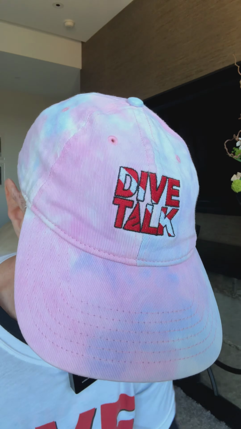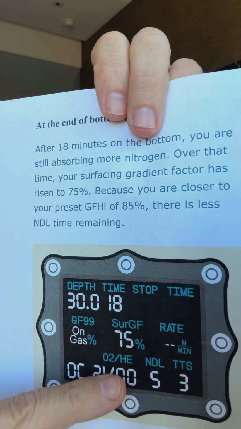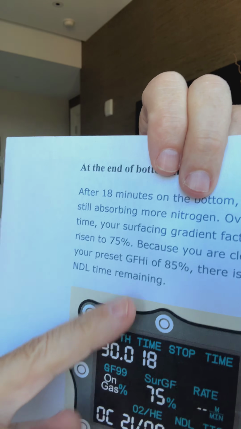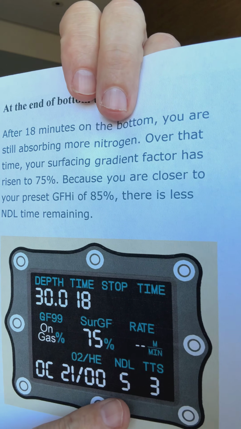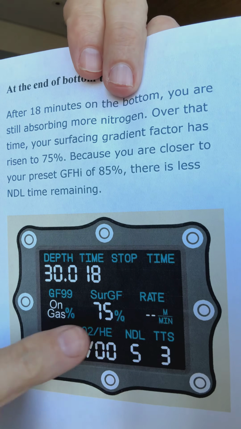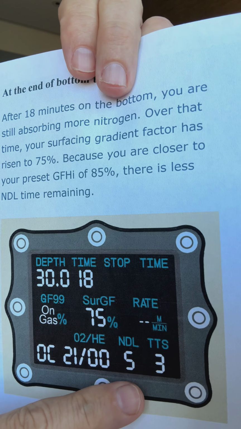At the end of your bottom time, it's time to come up, the most depressing part of the dive. After 18 minutes at the bottom, you're still absorbing more nitrogen. Over that time, your surface gradient factor has risen to 75%. Because you're closer to your preset gradient factor high of 85%, there's less NDL remaining. You had set your gradient factor high to 85%. You're at 75%, so your NDL is lower.